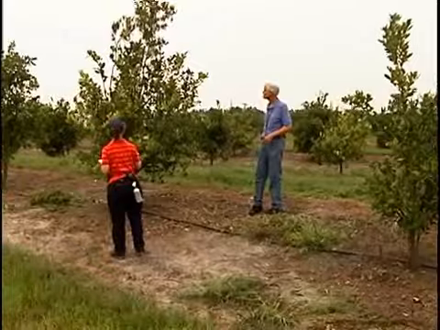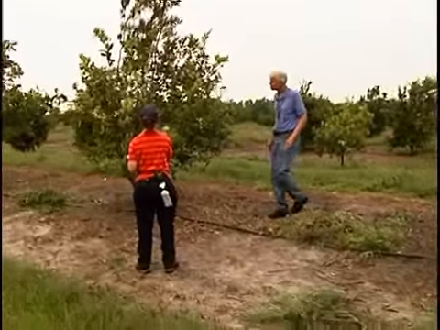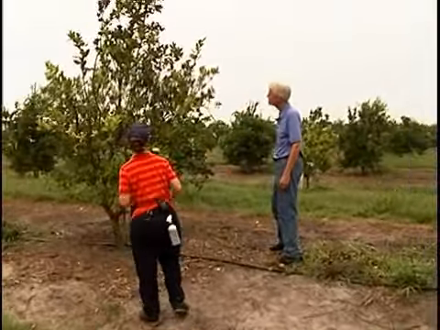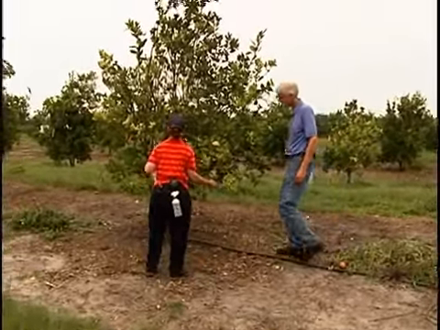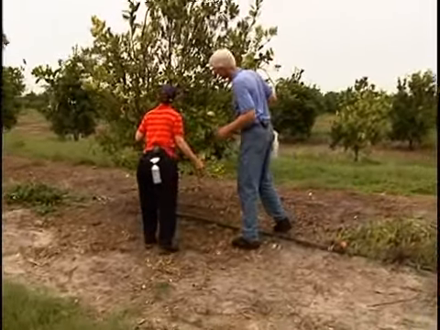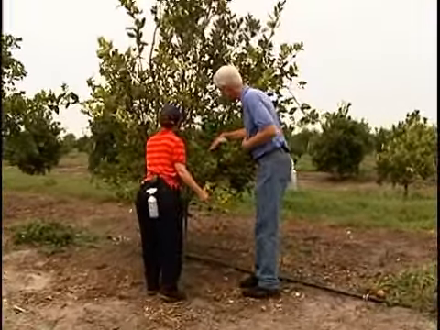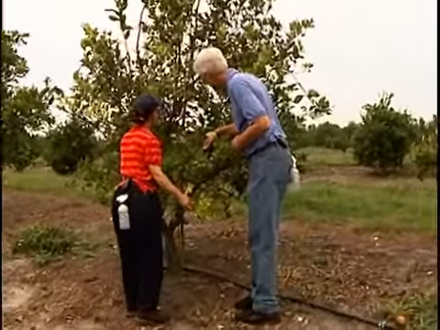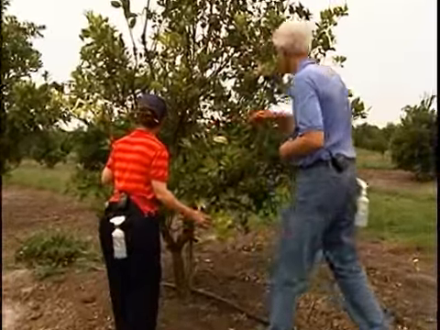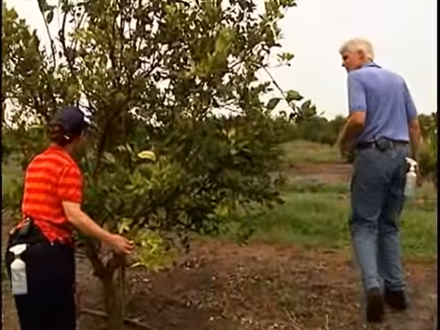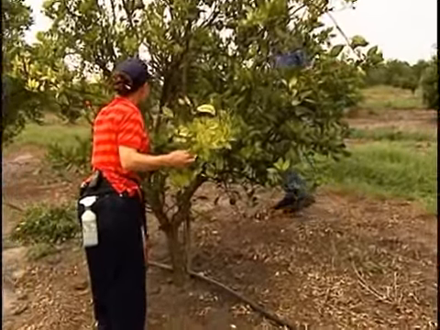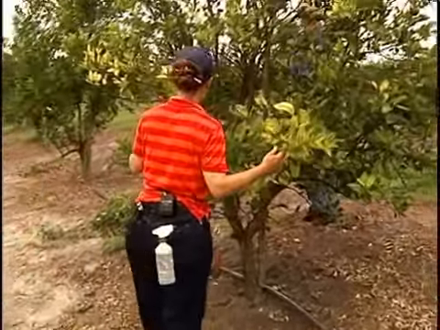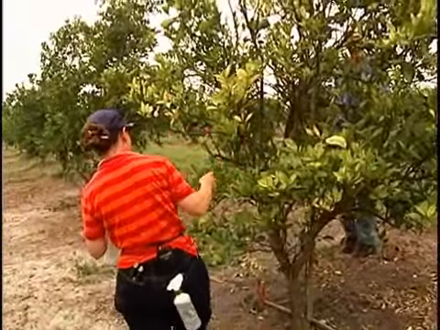Now we look at this tree and we see that part of it is yellow. That's the yellow dragon. And so we look in here and we want to figure out why is it yellow. And often you need to look in the middle of the tree. The symptoms aren't all that good this time of year, but we can see that that fruit is a bit lopsided. And we look for blotchy mottle.